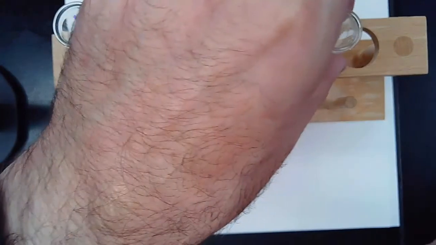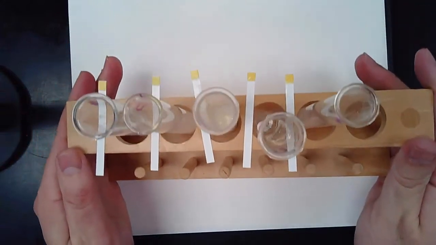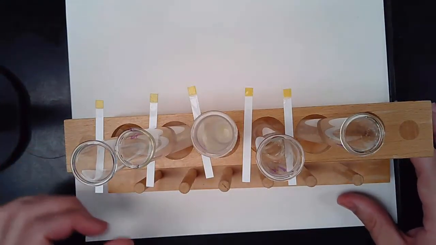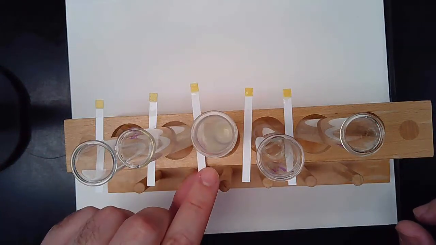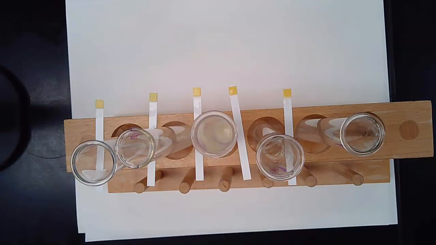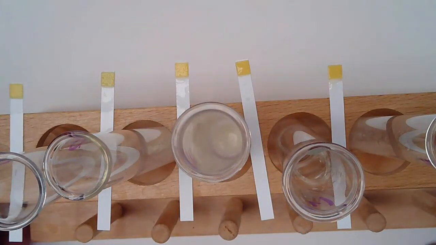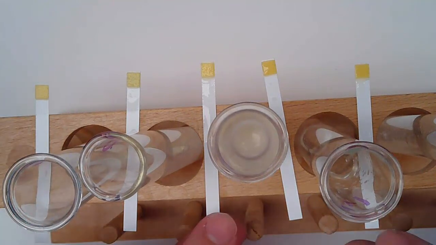All right, so what we have here are our test tubes with their corresponding test strips, and we're just going to give them a little bit of time so that the material on each one of these strips has an opportunity to get exposed to the chemical that's in there. But I will move us in a little bit closer so we can start to see if there's any sort of change going on.